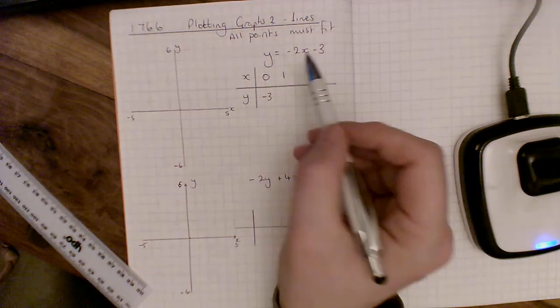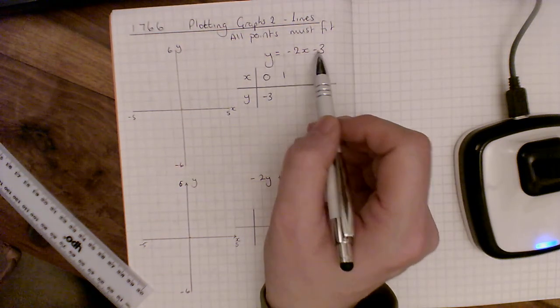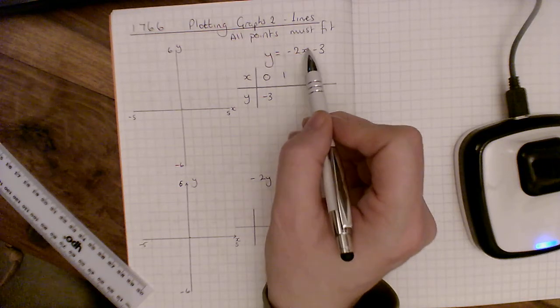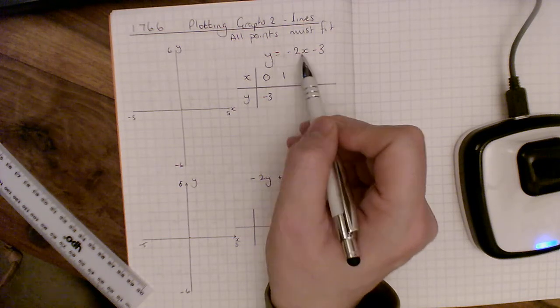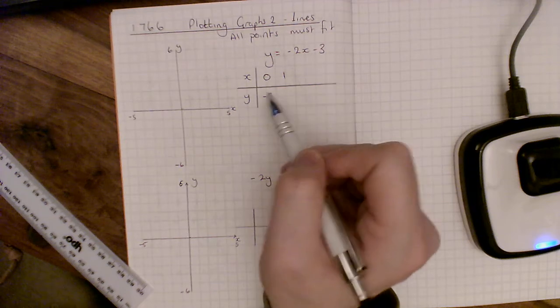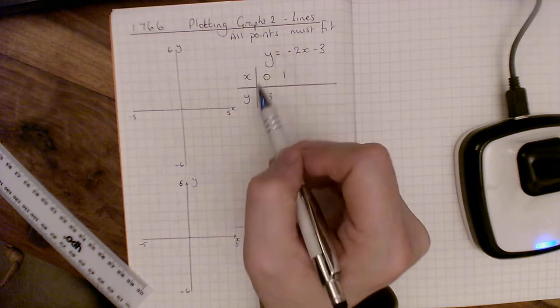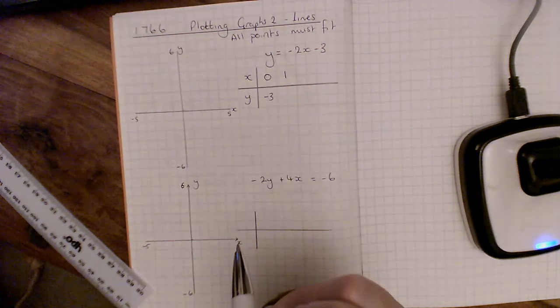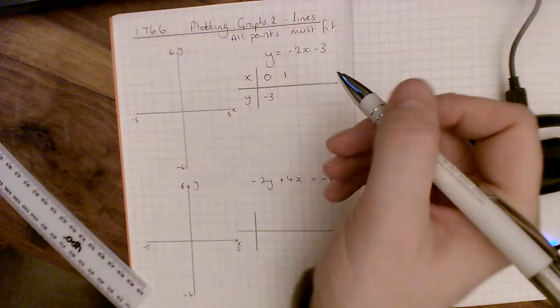Let's read the equation. y equals minus 2x minus 3. Minus 2x, so what does this mean? It means double the x number, make it a minus, and then take off 3 as well. Now you've got to be careful with all these minuses all over the place and not get confused with your negative number rules. So let's go.